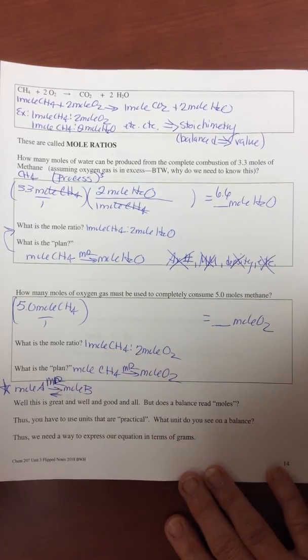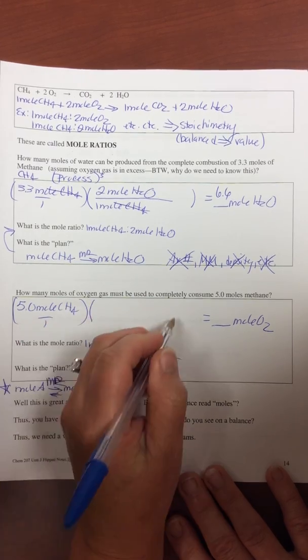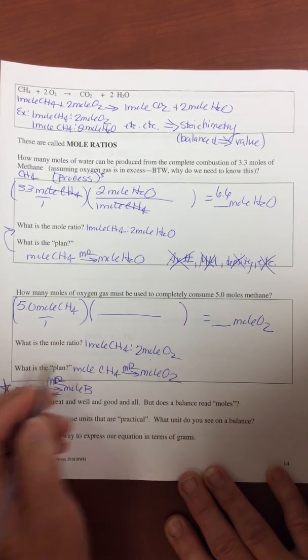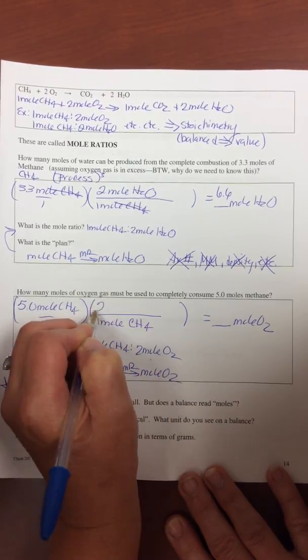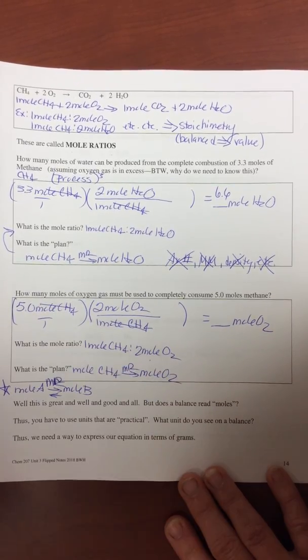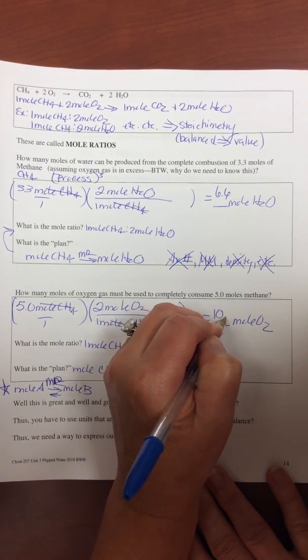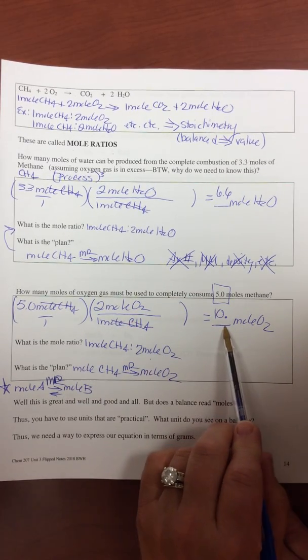That's your mole ratio. And so you have to choose, does the 2 go in the numerator or does it go in the denominator? Well, you let the units do the work for you. 1 mole CH4, 2 mole O2. Units will cancel, and you end up with 10. Now this has 2 significant figures, so I need 2 significant figures here.